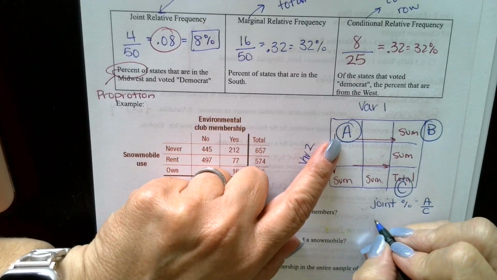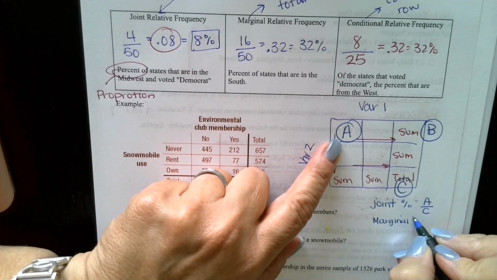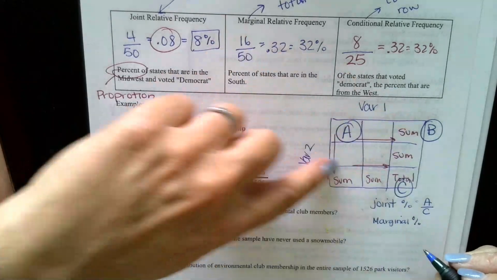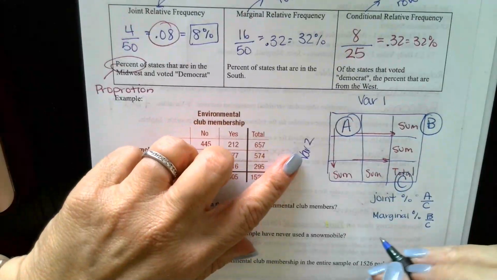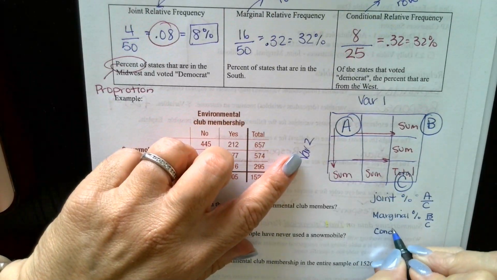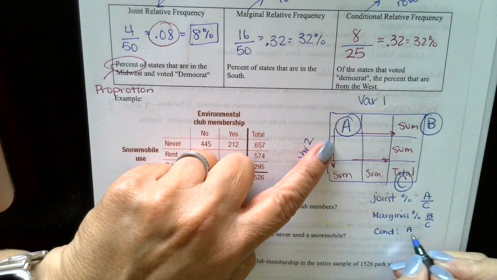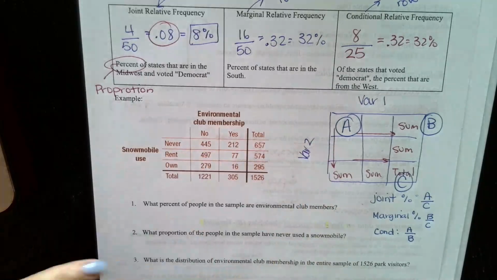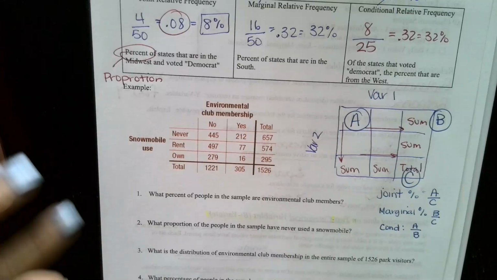If I have something that's marginal, my marginal percentage is going to be on the outside, so it would be B over the total. And if I have my conditional, this is within a row or within a column. So this one is going to be A divided by B. So that's just a little cheat sheet of what this data looks like, okay?